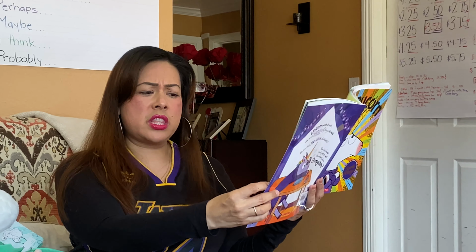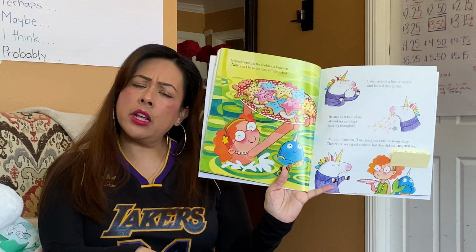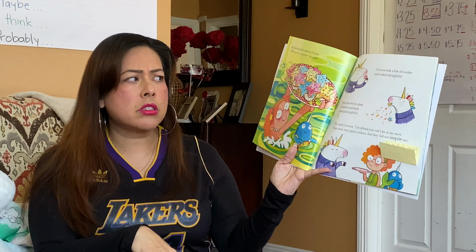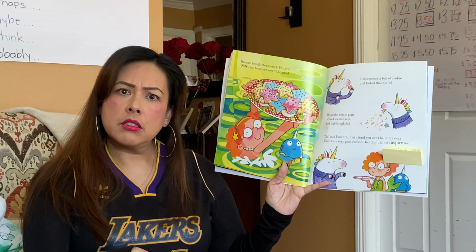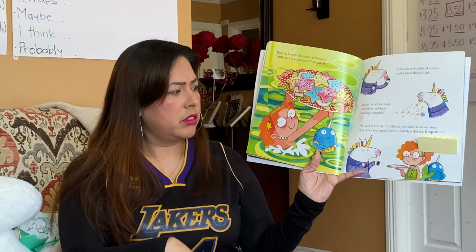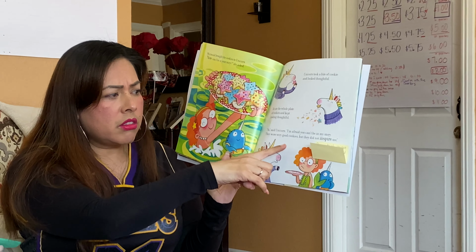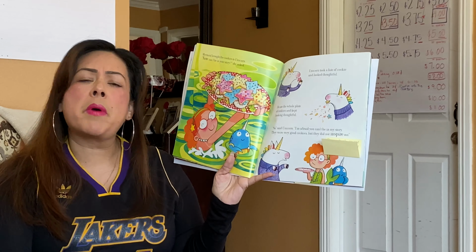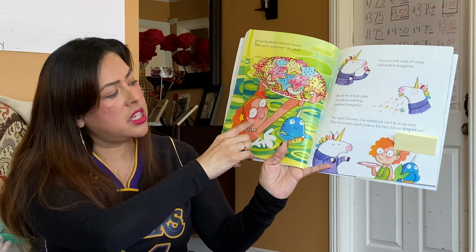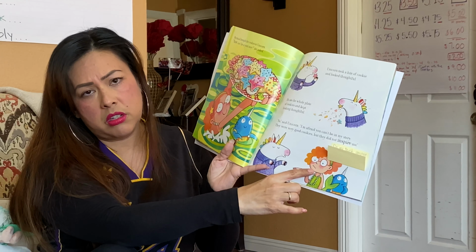Wow. Do you think Unicorn is being nice to the mermaid? What do you think? And let's look at the details. Did he eat all the cookies? So do you think the cookies were good? I think they were good. And how do you think she feels now? Because he told her that the cookies did not inspire him. Look at her face here. Let's look at the details. No, she has a frown. Do you think she's happy?